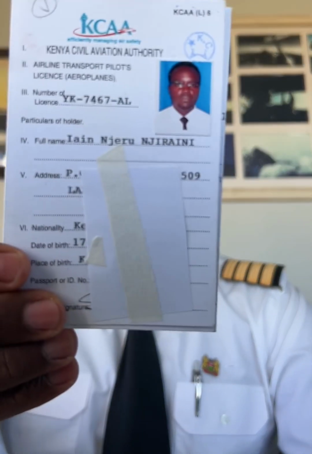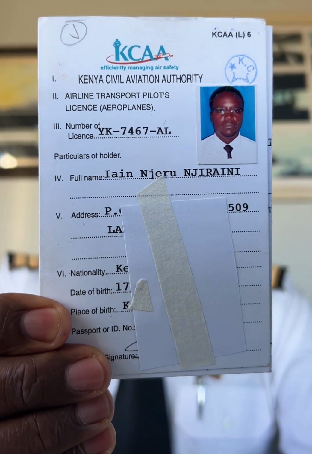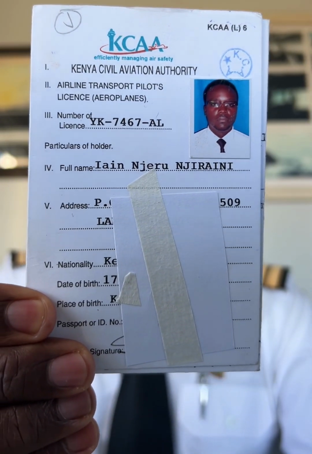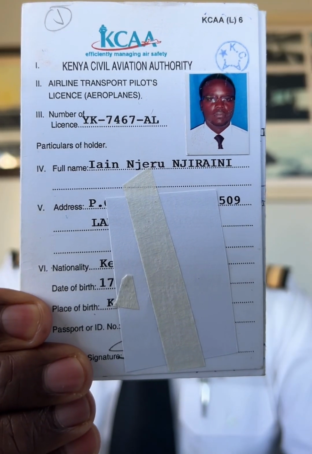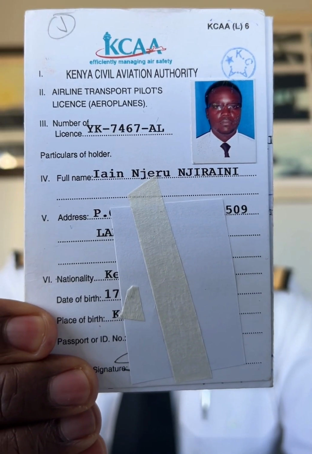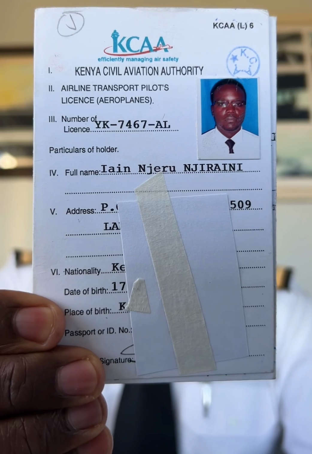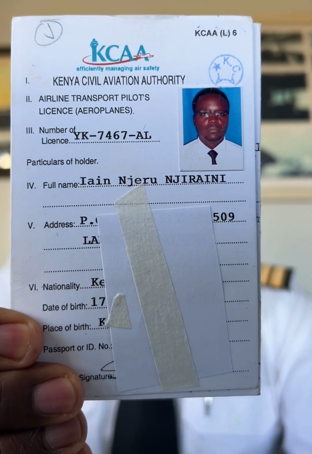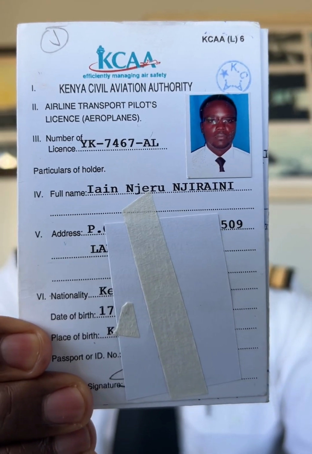The last license that you'll obtain later in your career, and if you'll be flying aircrafts above a certain weight category, is the Airline Transport Pilot License that looks like that. So you can see that is mine. The suffix now changes to AL, so YK7467AL, and the license will have all your details.